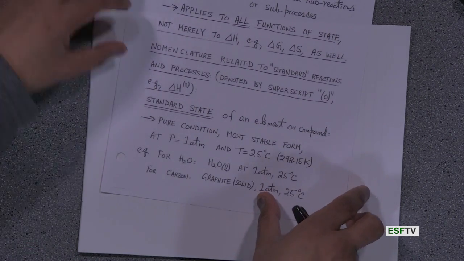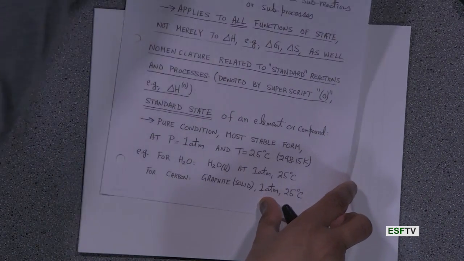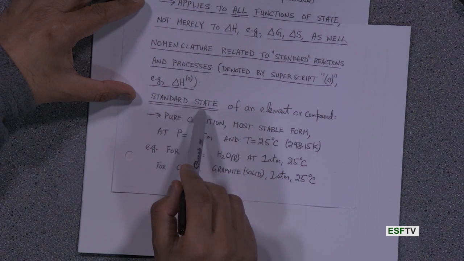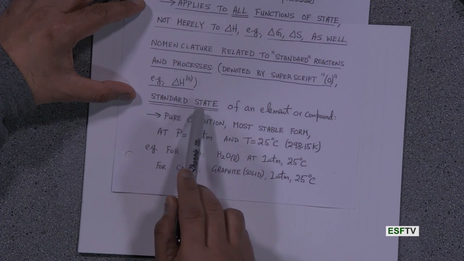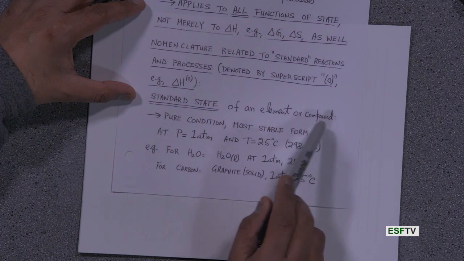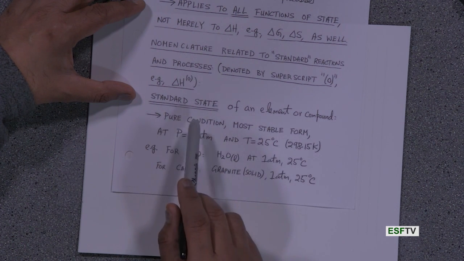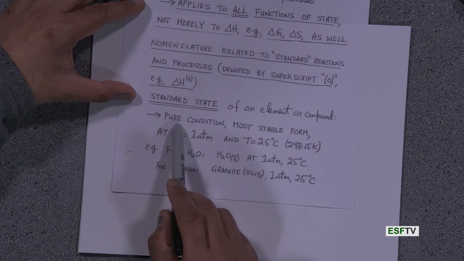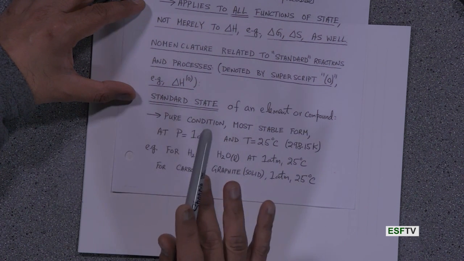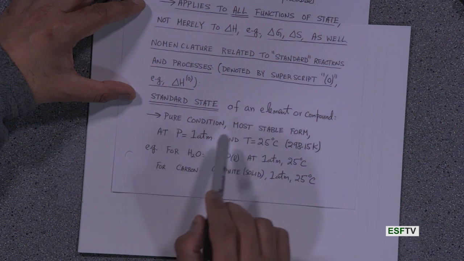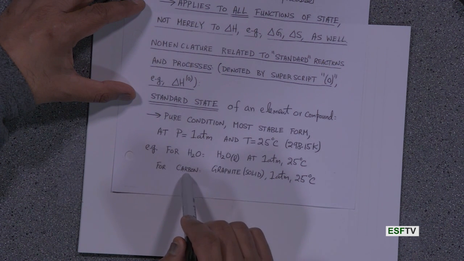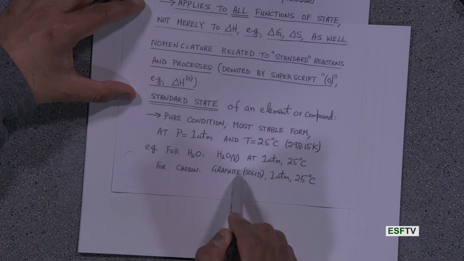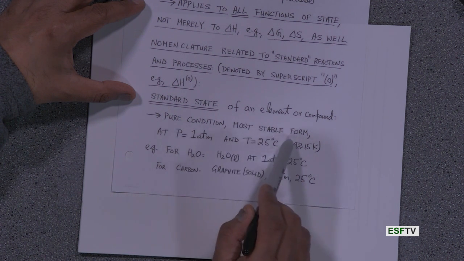So how do we define a standard condition or standard reactions? We have to define the standard state. So the standard state of an element or a compound is defined as that element or compound in its pure condition. So there cannot be anything mixed in it. So for carbon, that would be the pure condition. So carbon, that's graphite. Why graphite? In its most stable form.